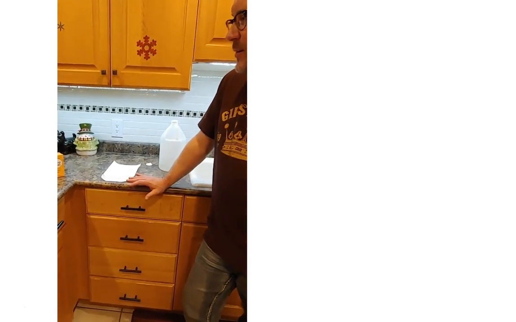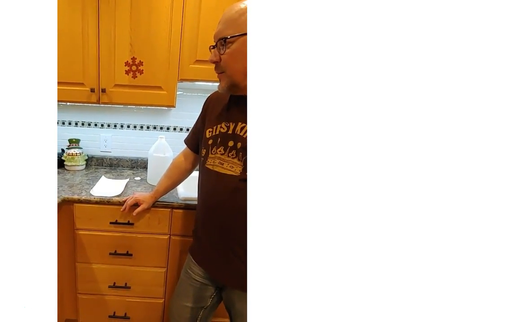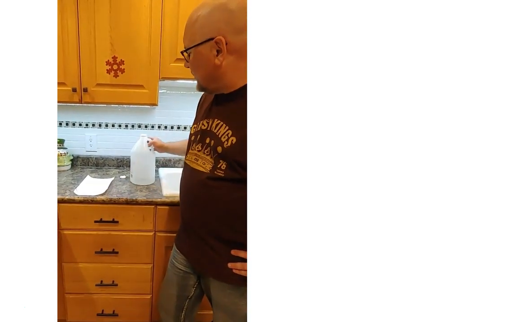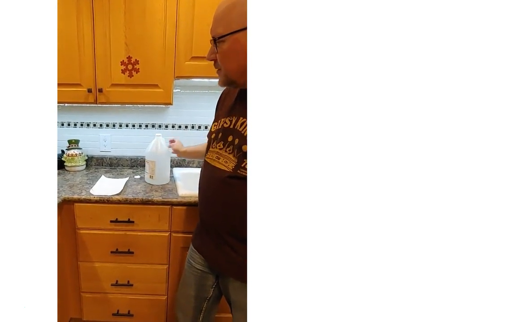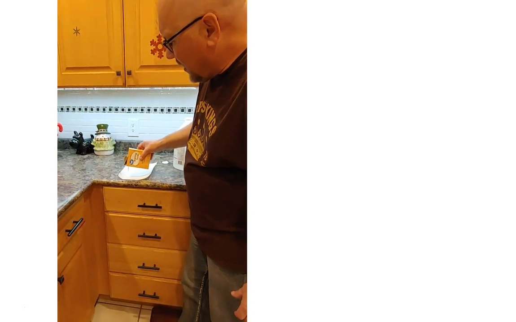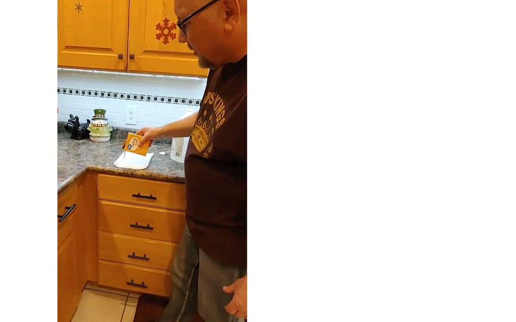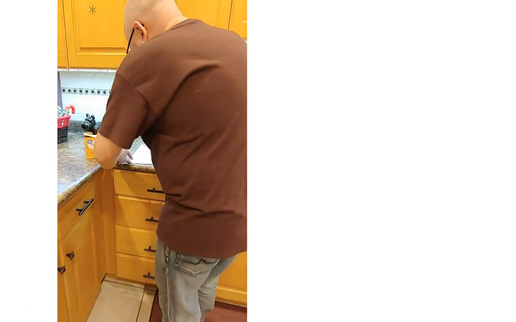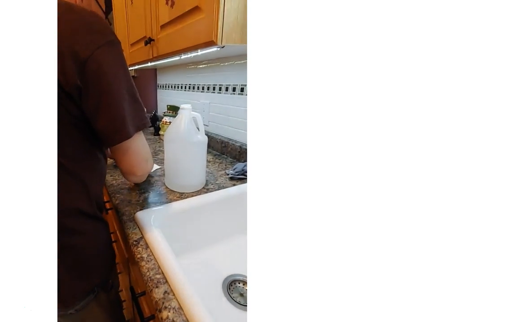Okay, so today we're going to demonstrate what happens with the reaction between baking soda and vinegar. Baking soda is sodium bicarbonate and vinegar is acetic acid. I'm going to start by putting some baking soda, wrapping it in a paper towel here so I get a nice plume.